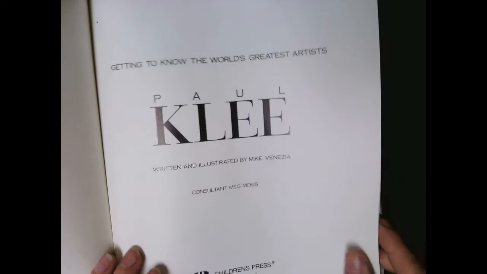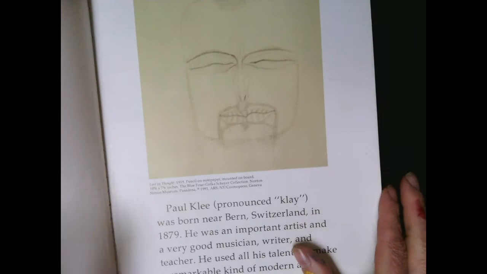Getting to know the world's greatest artists. Paul Klee. Paul Klee was born in Switzerland in 1879 and was an important artist and a good musician, writer, and teacher. Let's take a look at some of his modern art.